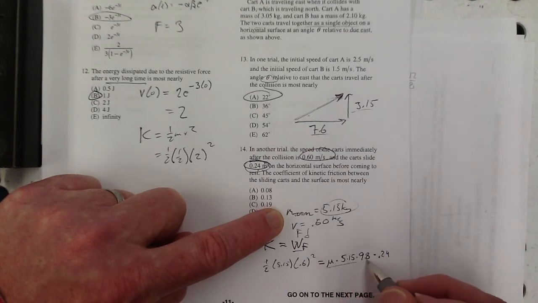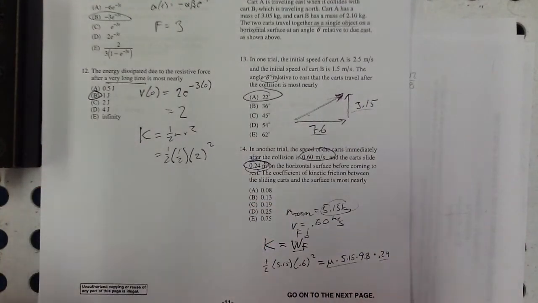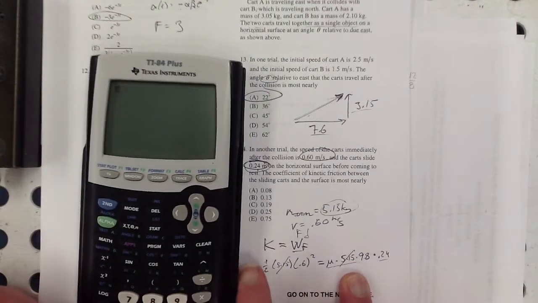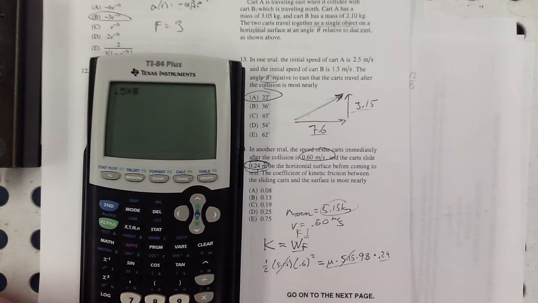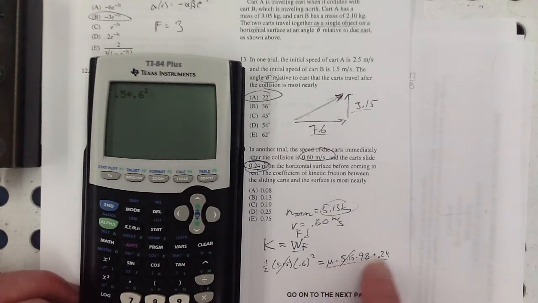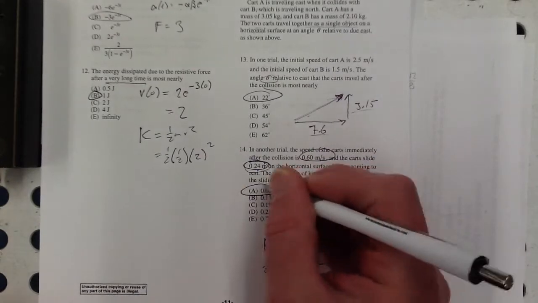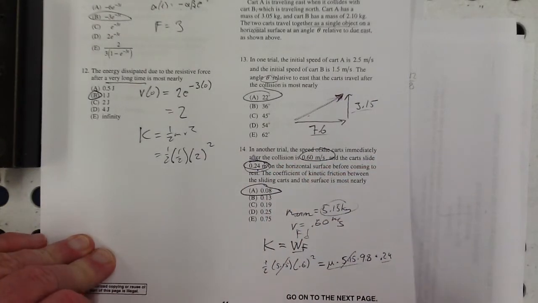This is the force of friction. That's the distance. So those cancel out, and I just need to do 0.5 times 0.6 squared divided by 9.8, which is 0.24. So 0.08 about is what I'm getting there.